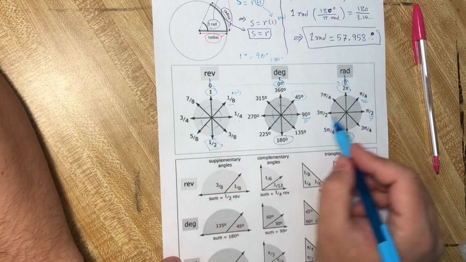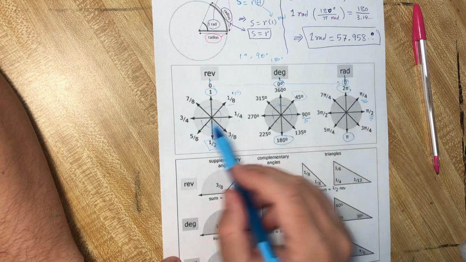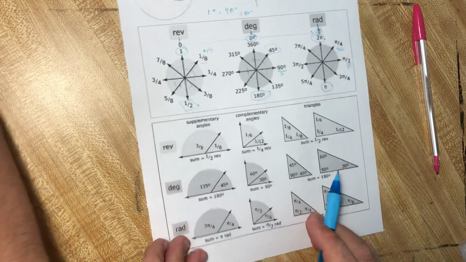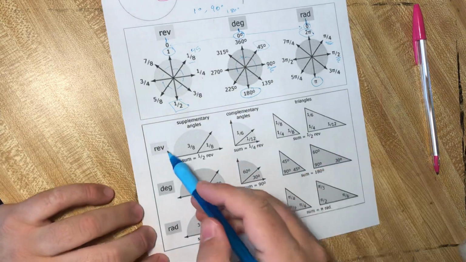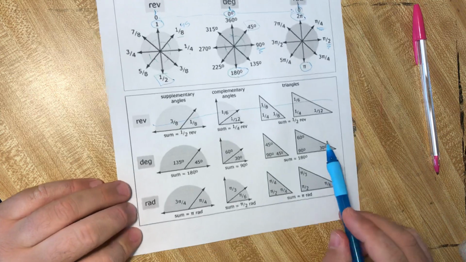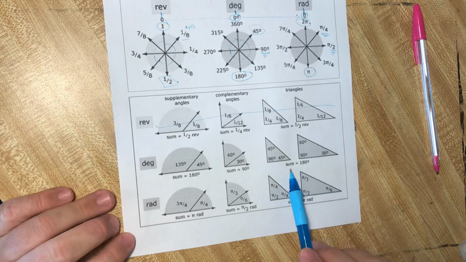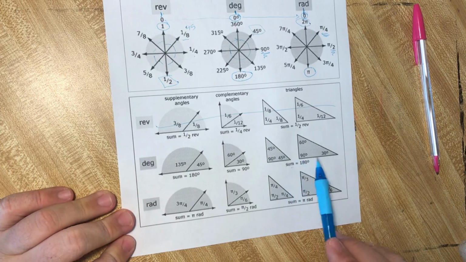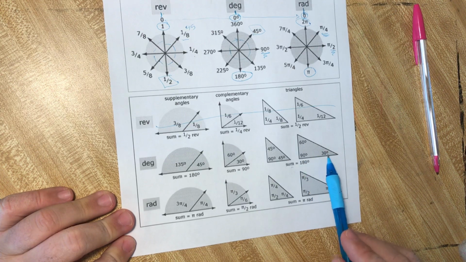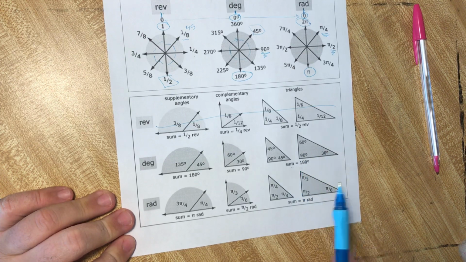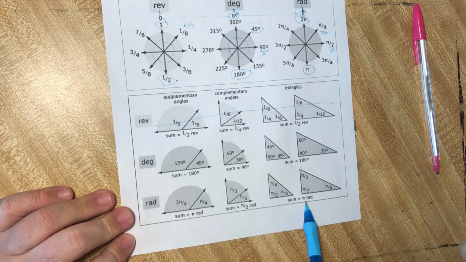You can see this and compare between them. Look at the triangles also. The summation of the total angles inside the triangle is 180 degrees, but in radians it is pi radians.